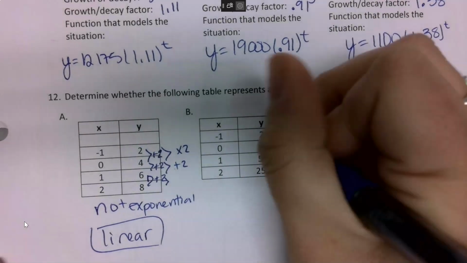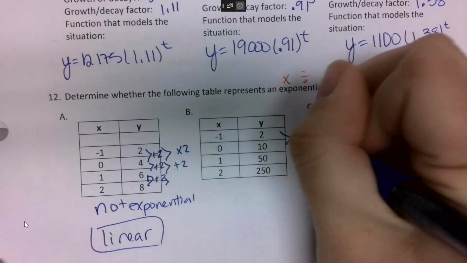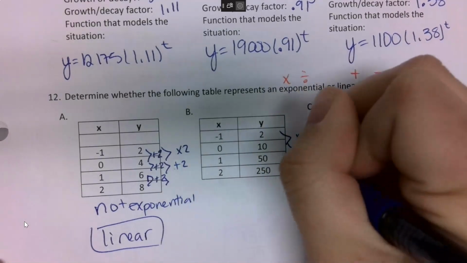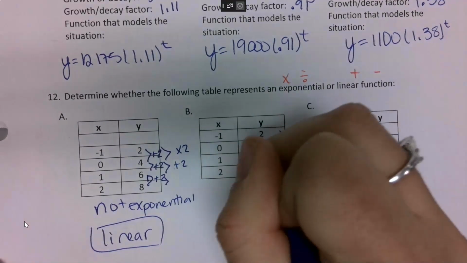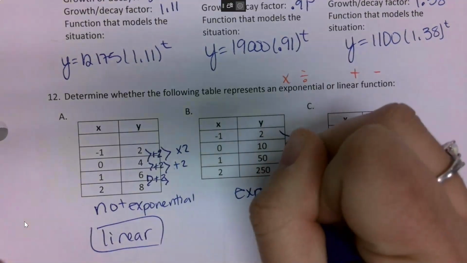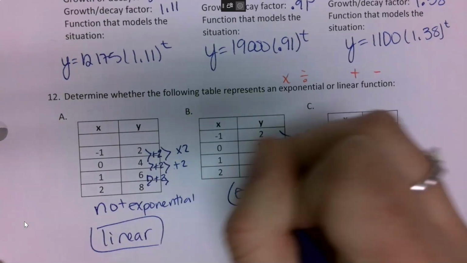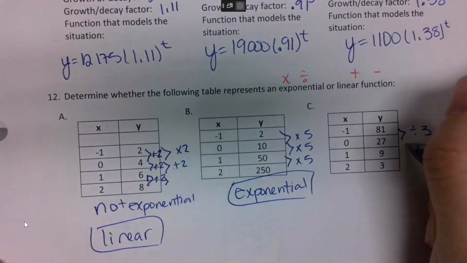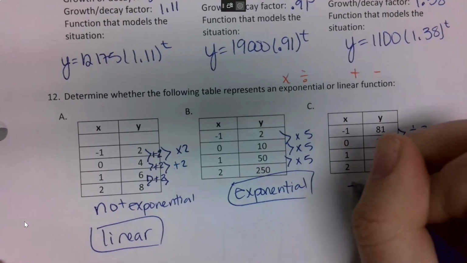So on this next one, to go from 2 to 10, I multiply by 5. 10 to 50 is times 5. 50 to 250 is times 5. This one is exponential. Now my last one, I can divide by 3, and divide by 3. So this one again is exponential.